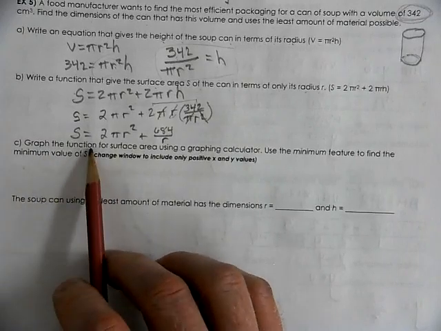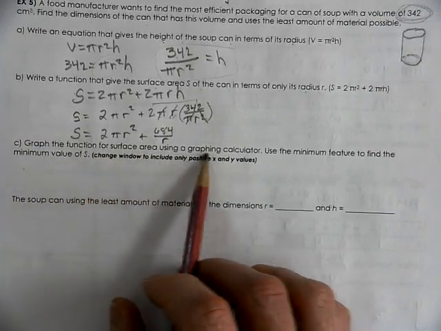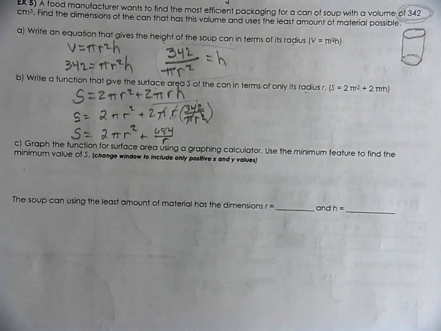Alright, so we're going to graph the function using our graphing calculator.